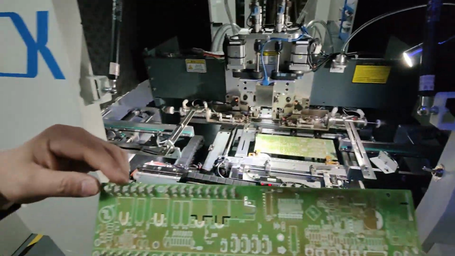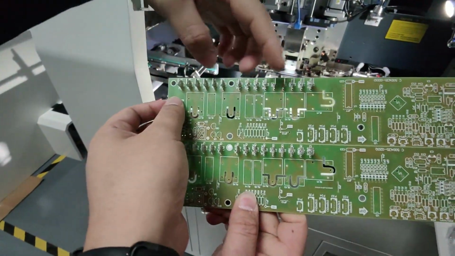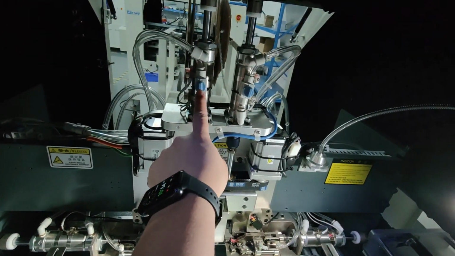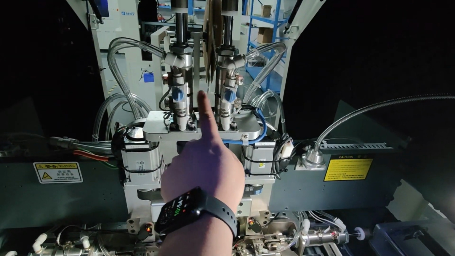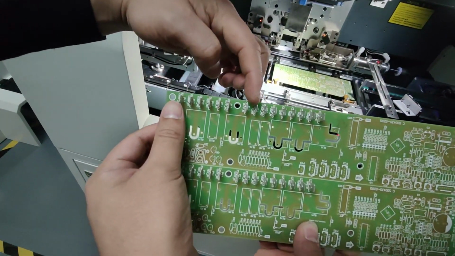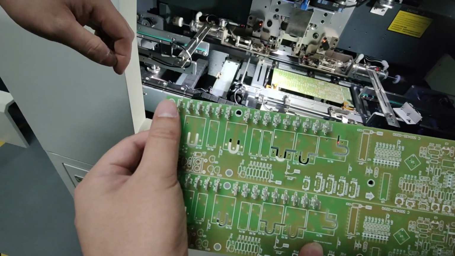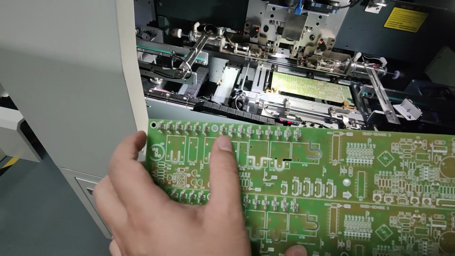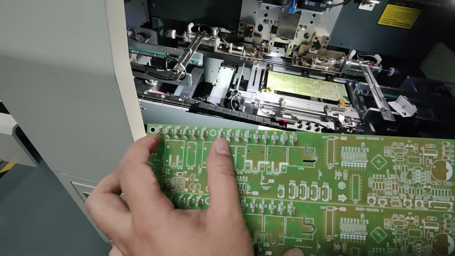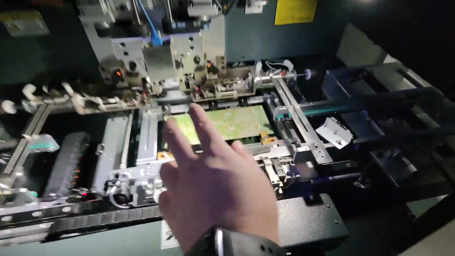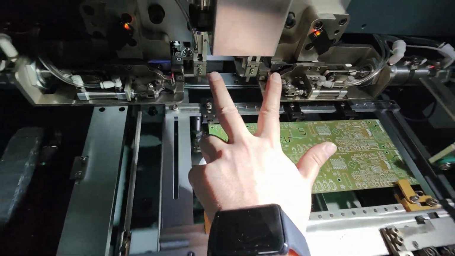For example, we use head 2. This one is head 2. The left one is head 2. The right one is head 3. We make the first point for head 2, the left one. Then we're supposed to make head 3 in the second point. And in head 3, we should be a little bit far away from head 2 because here is the distance.